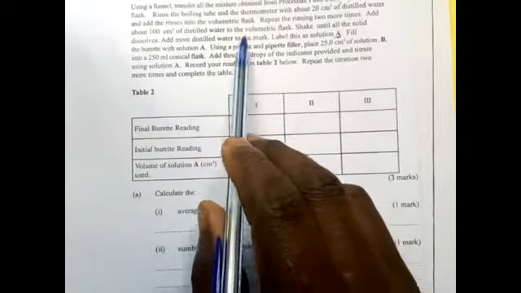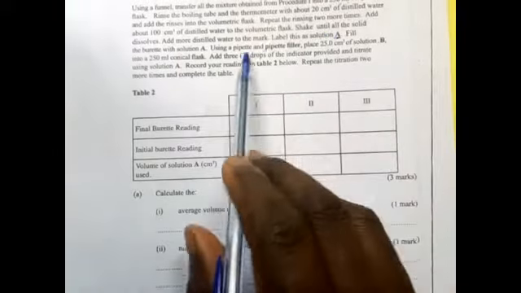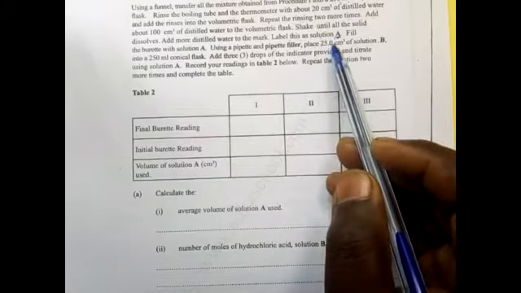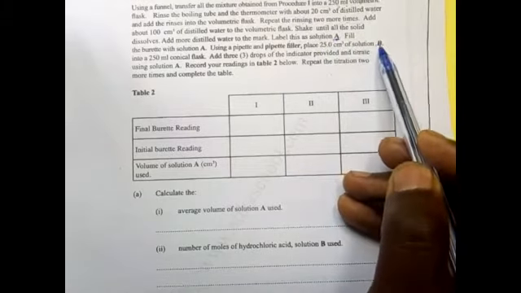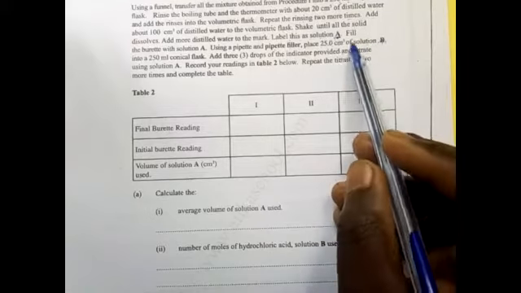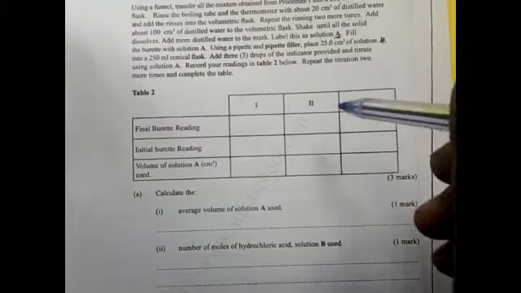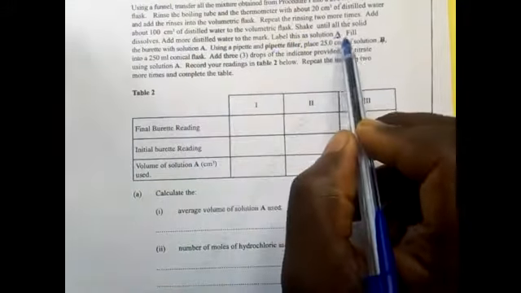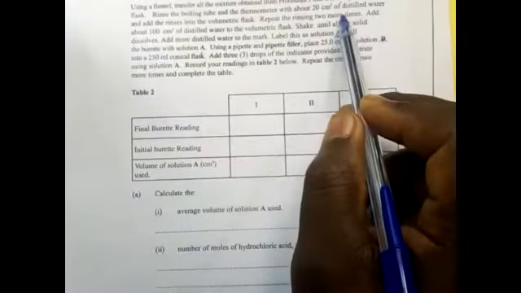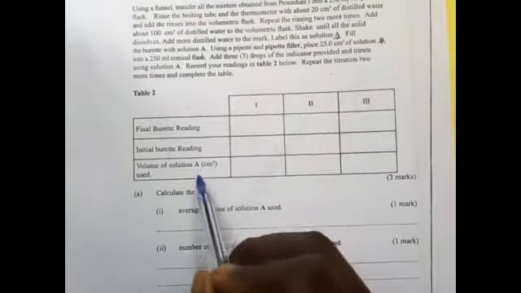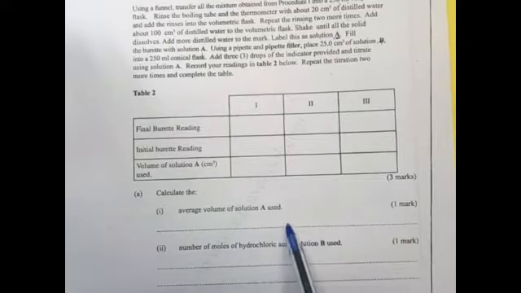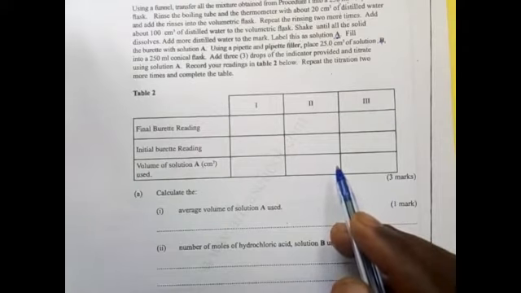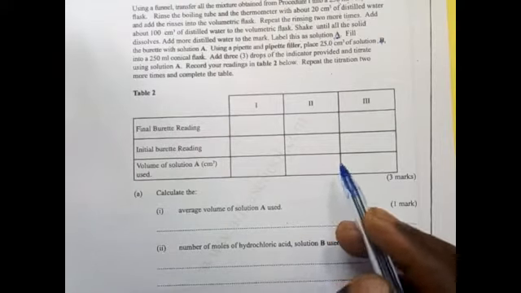I hope you understand the procedure. Which solution do we have in the burette? Which one are we pipetting? We are pipetting 25 of solution B, which is HCl. And the solution in the burette, because we are told to fill the burette with solution A, is the one we have prepared. So the average volume we are going to get here is for solution A. That one is important for you to understand. So let us use this average volume. We want to use 30.8.